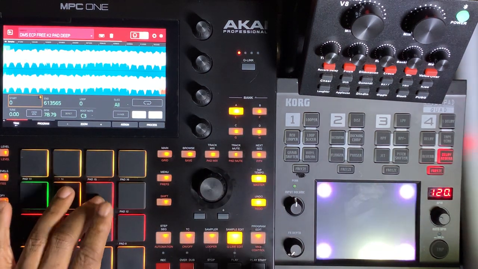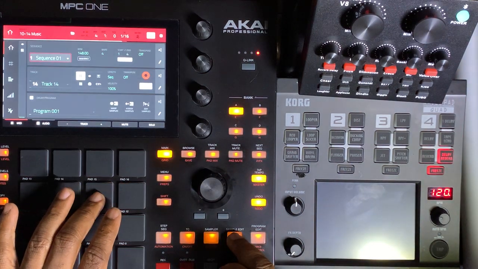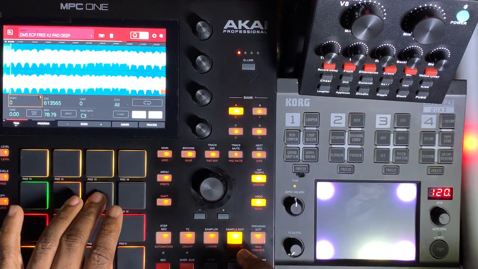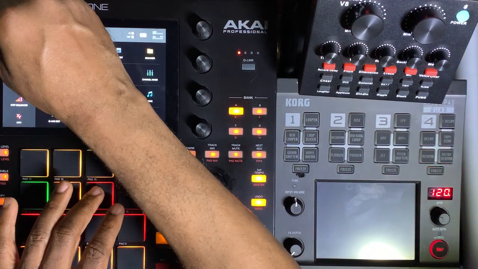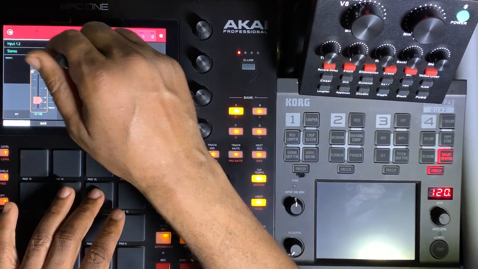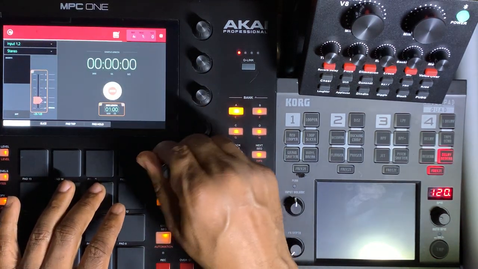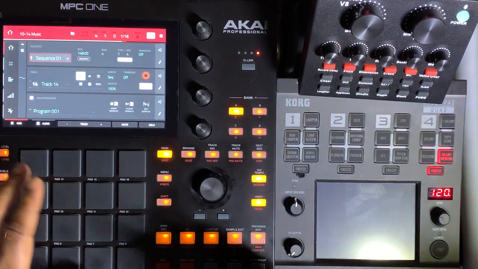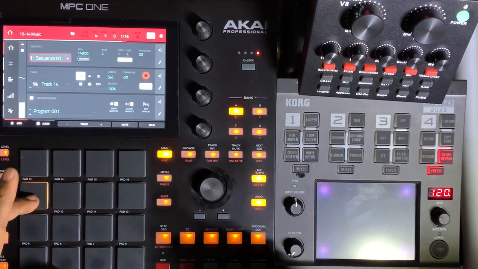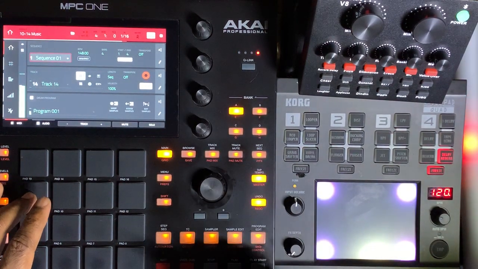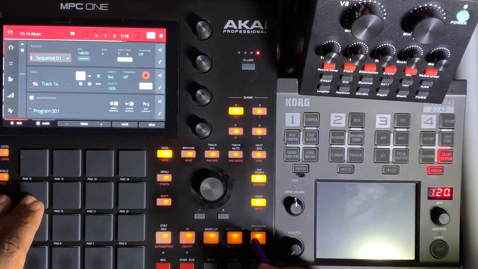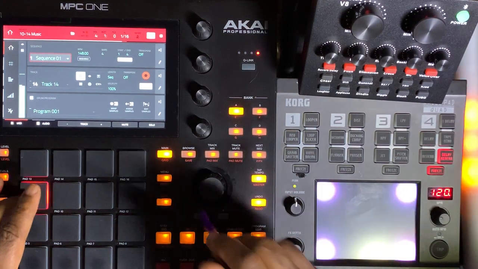Sample edit, sample editor, sampler, no. Alright, so there's the sample.